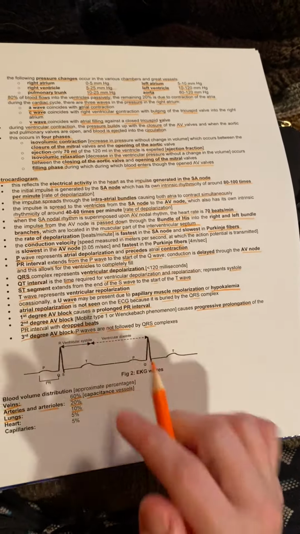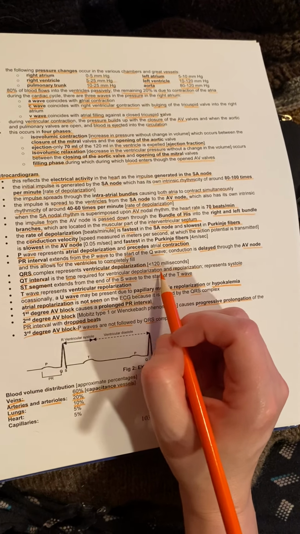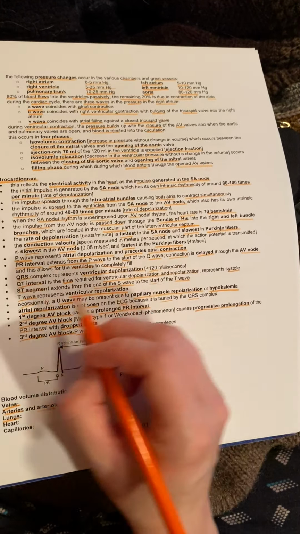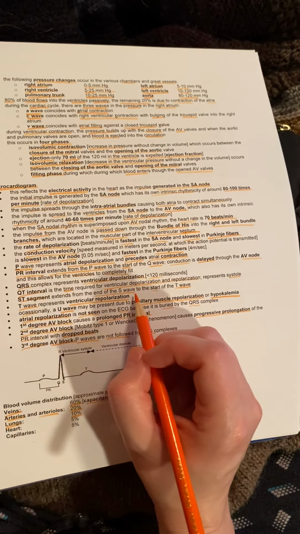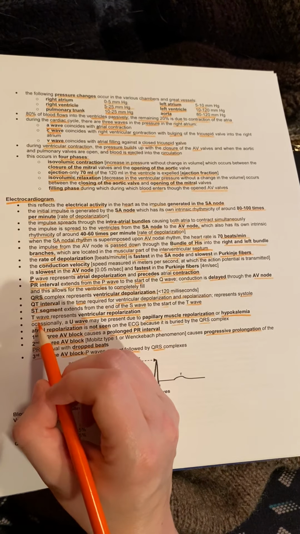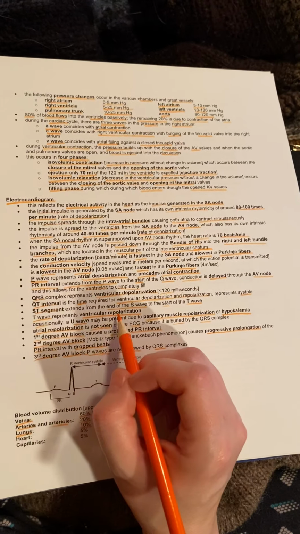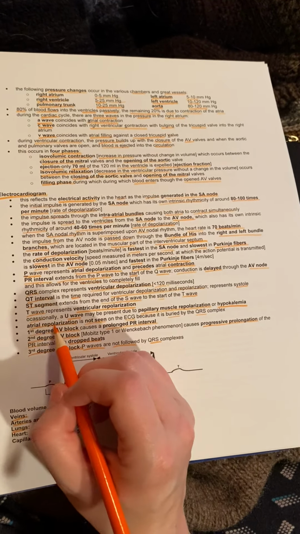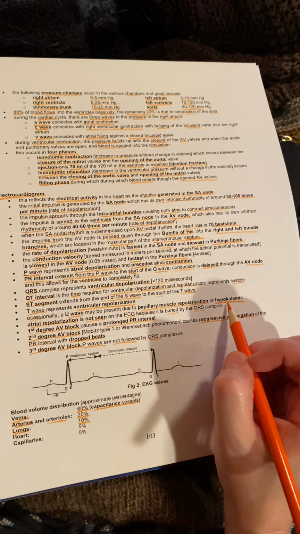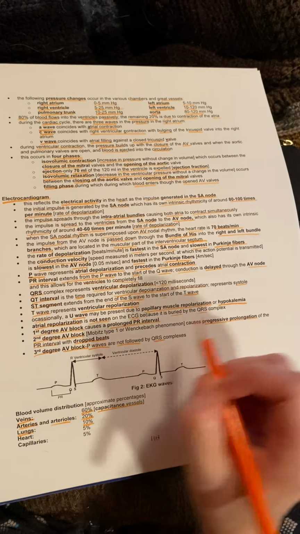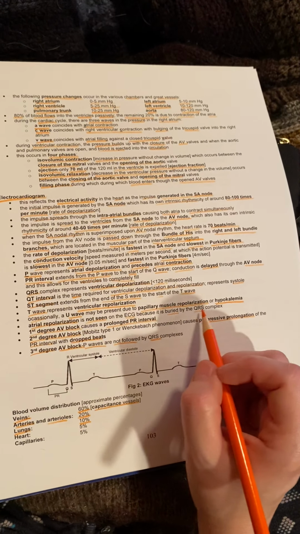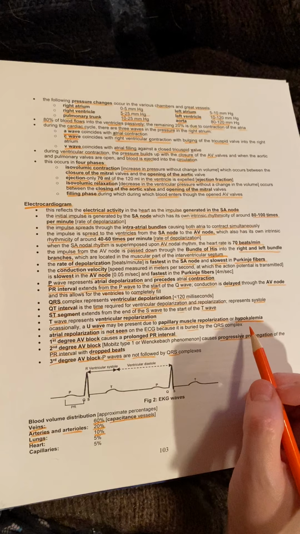QT interval is the time required for ventricular depolarization and repolarization, represents systole. ST segment extends from the end of the S wave to the start of the T wave. T wave represents ventricular repolarization. Occasionally, a U wave may be present due to the papillary muscle repolarization or hypokalemia. Atrial repolarization is not seen on the ECG because it is buried by the QRS complex.